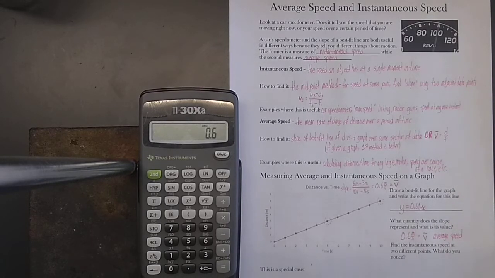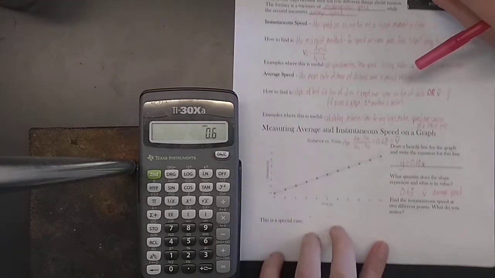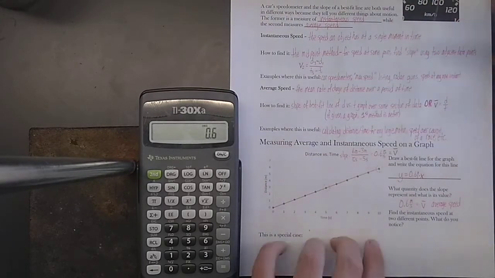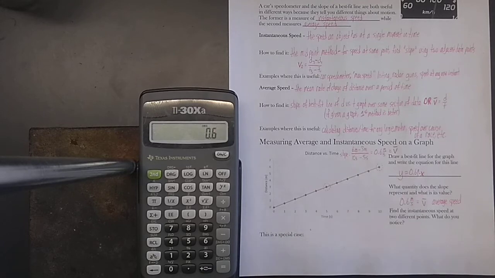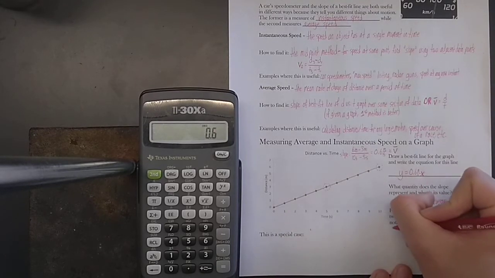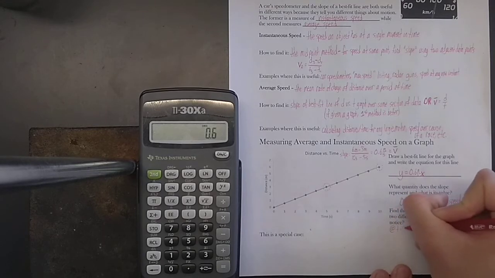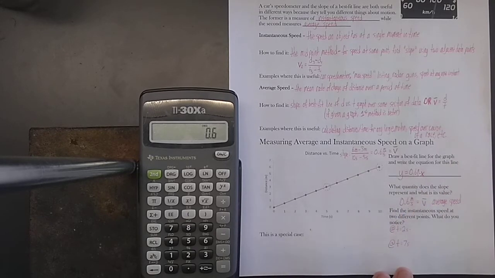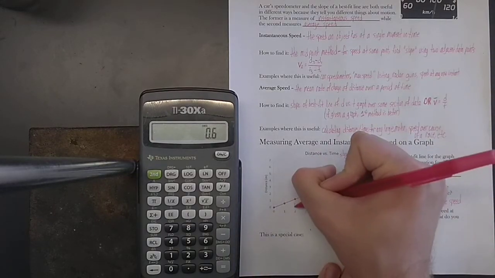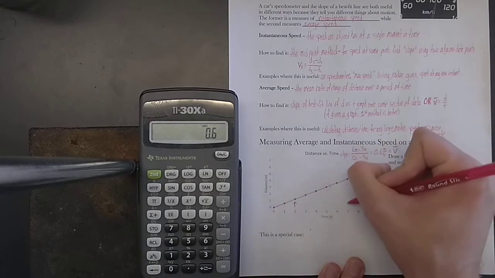What we're going to do now is find the instantaneous speed at two different points. So we're going to find not the average speed over the entire interval, but the instantaneous speed at 2 points. So here are the points I'm going to pick. I want to find the instantaneous speed at a time of 2 seconds and at a time of 7 seconds. Okay, so here's 2 seconds and here's 7 seconds.